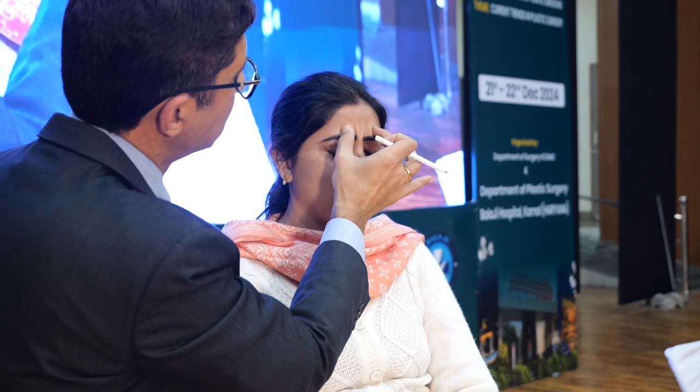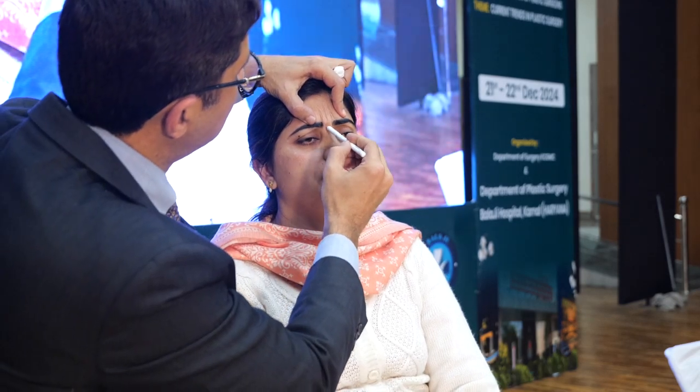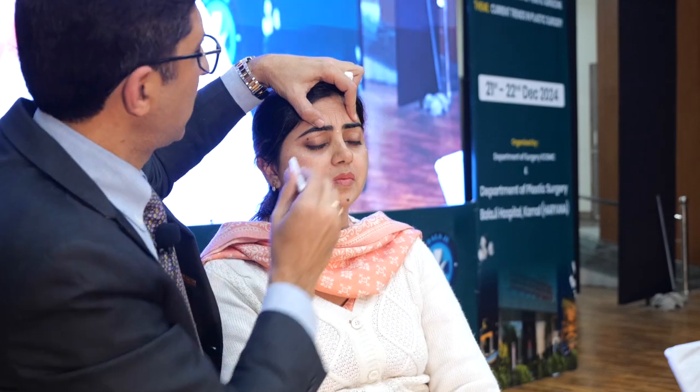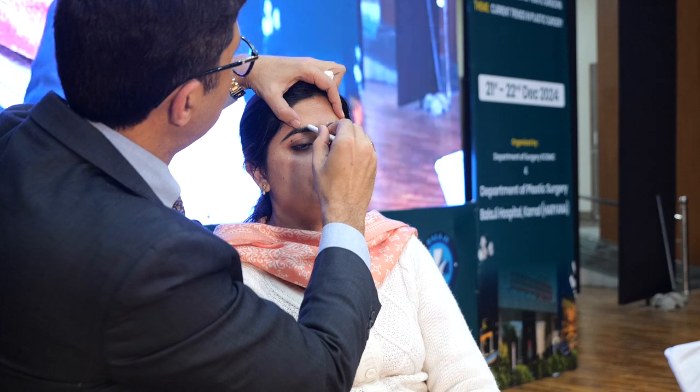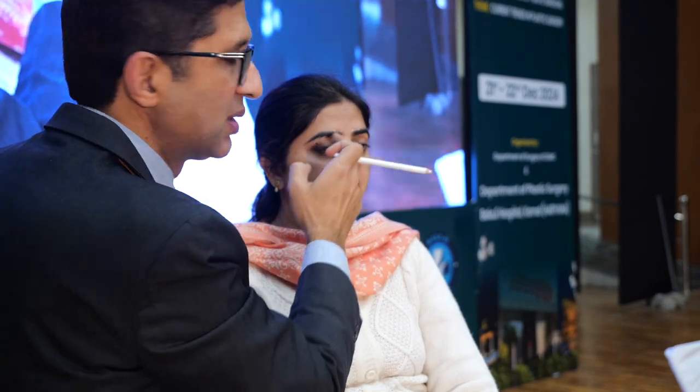Then can you frown please? Yes. So if the patient cannot frown, you can use your other hand to pinch it like this. This is the procerus injection point, and this is the corrugator injection point. They have to be really close to the orbital ring because the muscle is originating from the orbital ring. So your point should be along the ring, not along the eyebrow, because the muscle is arising from the bone.